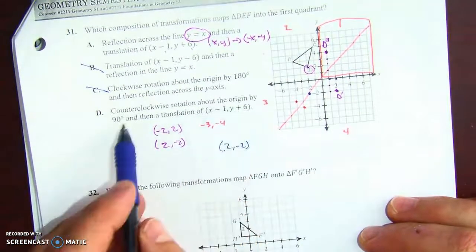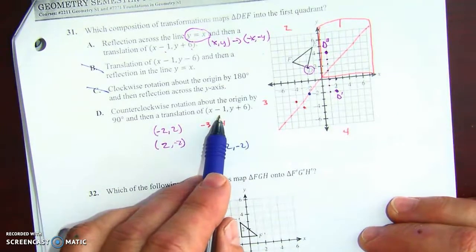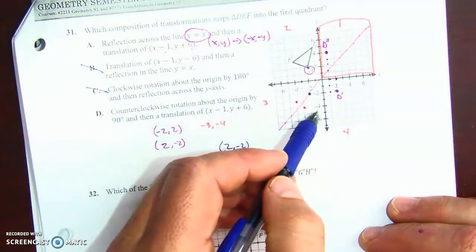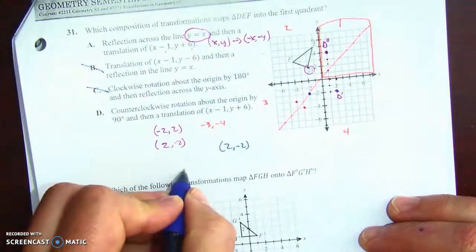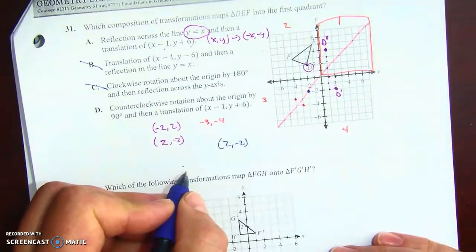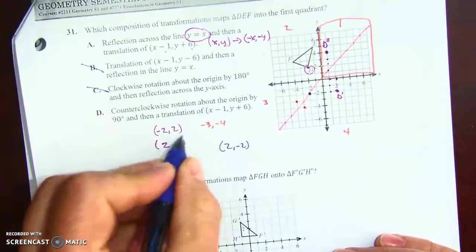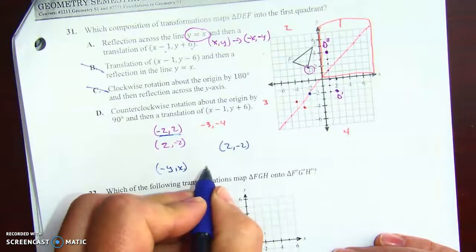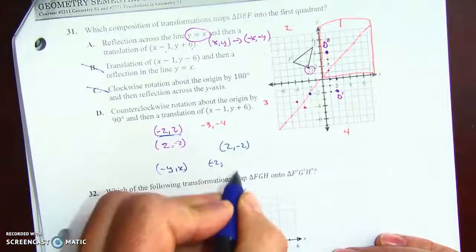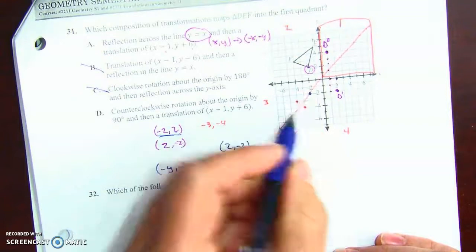Counterclockwise rotation about the origin of 90 degrees, and then translating it the same way we did up here. So again, counterclockwise means we're going this way. And remember, the rule for that, and I'm going to look at my paper again because I can't remember it off the top of my head, is -y, x. So again, we're going to take this point and switch them. So 2, and we change it to negative because it's positive, and we keep that one the same. So we're going to go -2, -2, and there's that point right there.